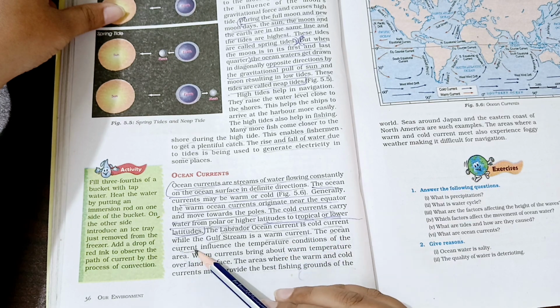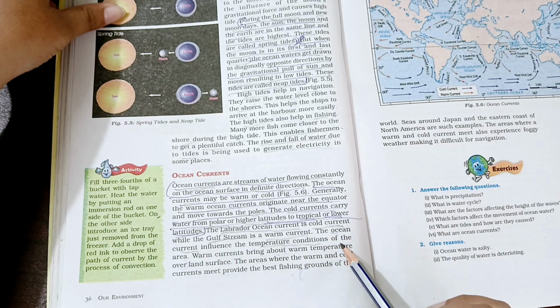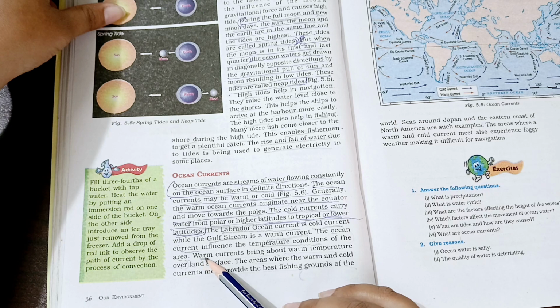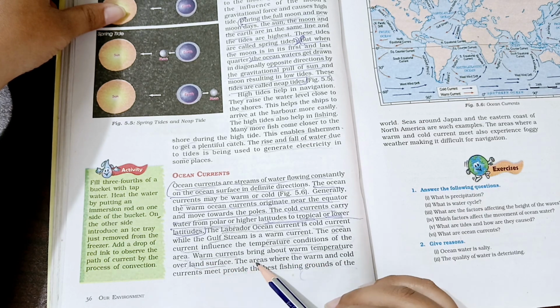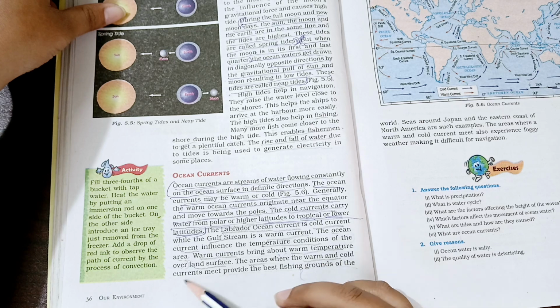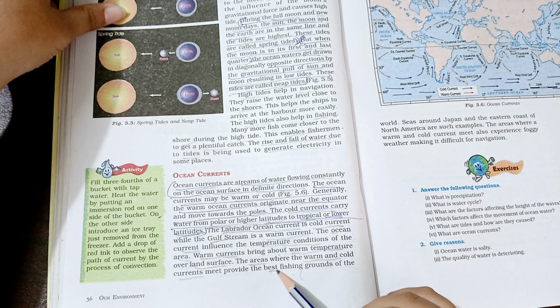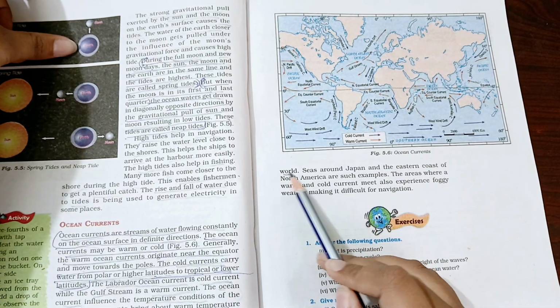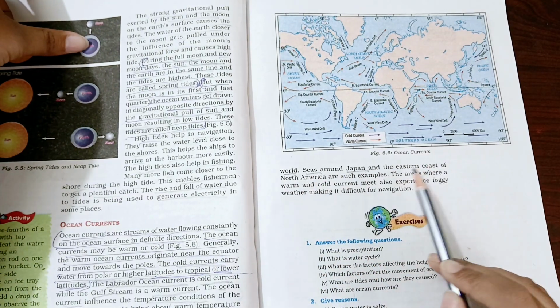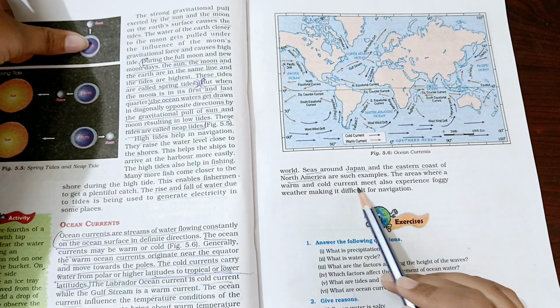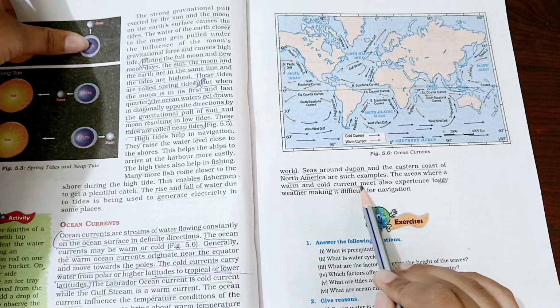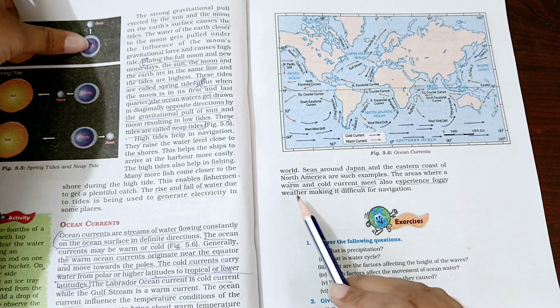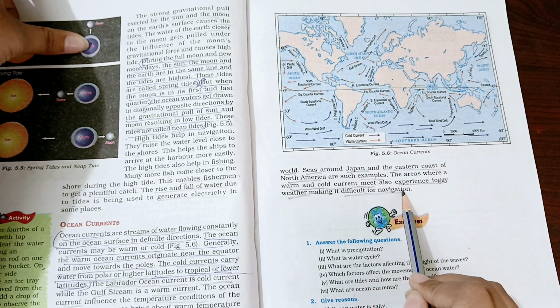The ocean currents influence the temperature conditions of the area. Warm currents bring about warm temperature over land surface. The areas where the warm and cold currents meet provide the best fishing grounds of the world. Seas around Japan and the eastern coast of North America are such examples. The areas where a warm and cold current meet also experience foggy weather, making it difficult for navigation.